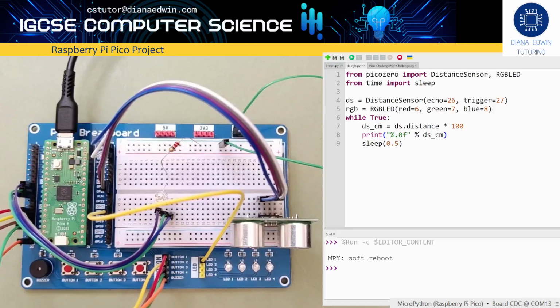Hello. So now let's take a look at how we could get our RGB LED to shine two different colours depending on how far away something was from our distance sensor. What we've got at the moment is a bit of code which is just going to report on how far away the nearest obstacle is.